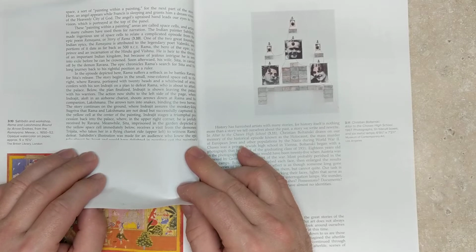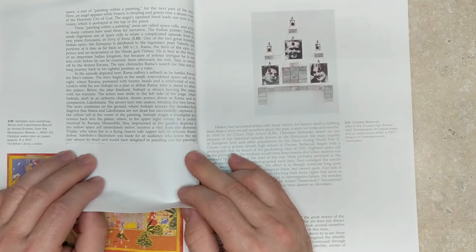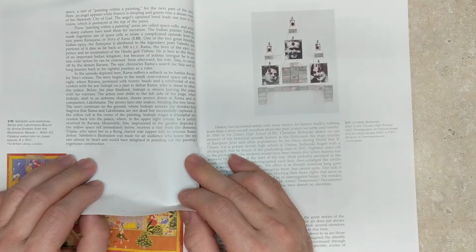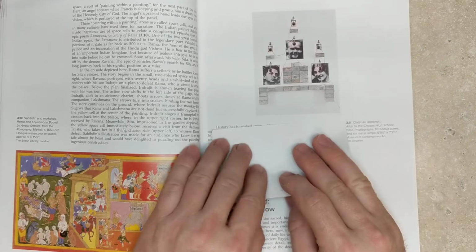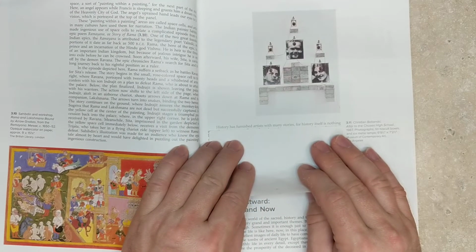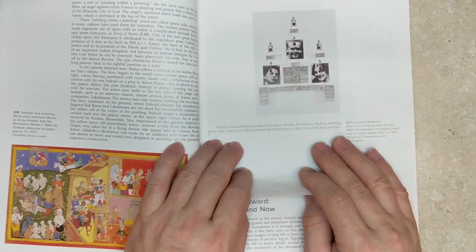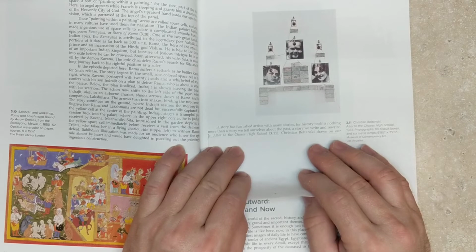Sahibuddin's illustration was made for an audience who knew the epic tale almost by heart and would have delighted in puzzling out the painting's ingenious construction. History has furnished artists with many stories, for history itself is nothing more than a story we tell ourselves about the past, a story we write and rewrite.